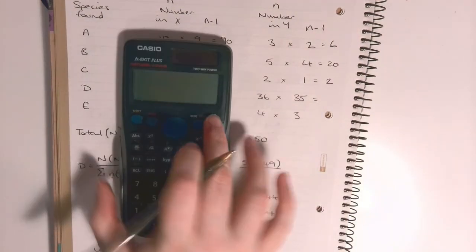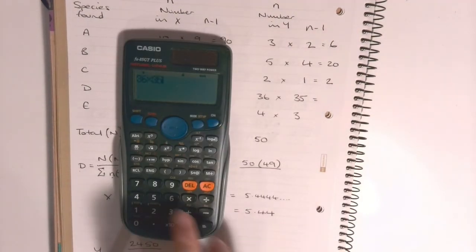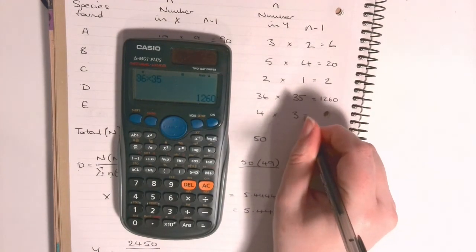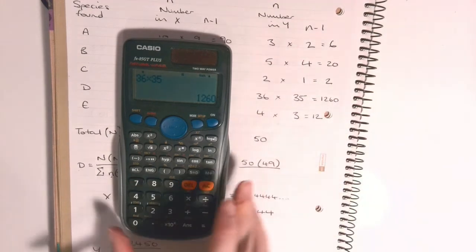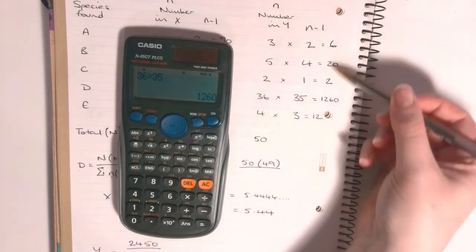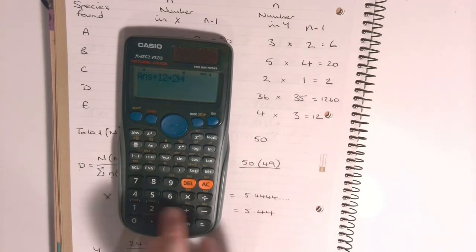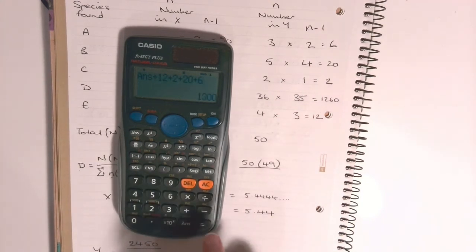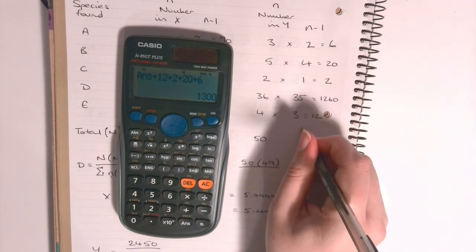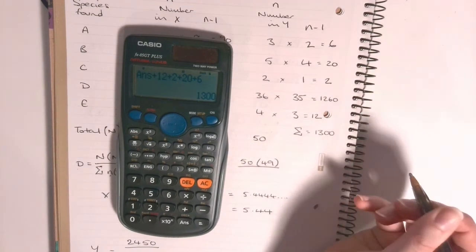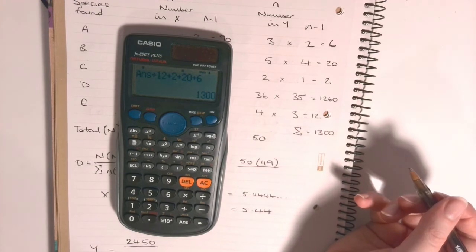That requires a calculator. 1260, 12. So then you add these all up, plus 12, plus 2, plus 20, plus 6, which gives us our sum of. Yep.